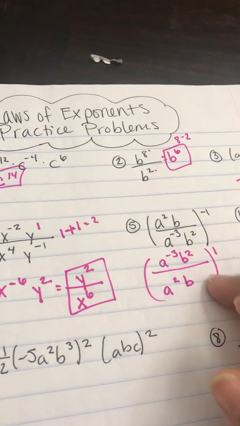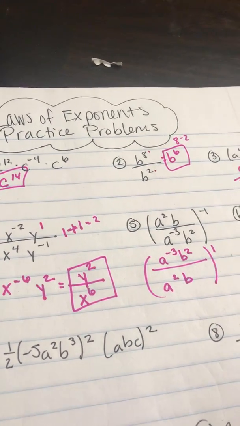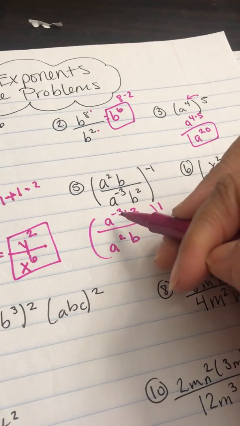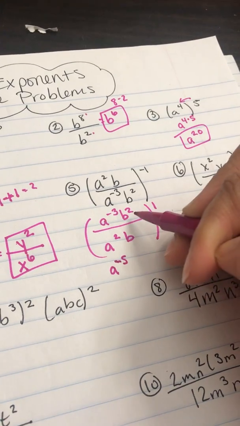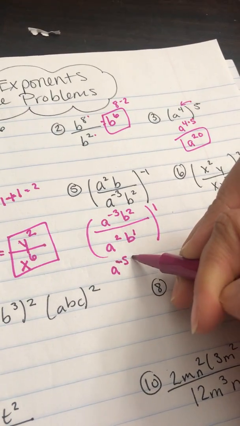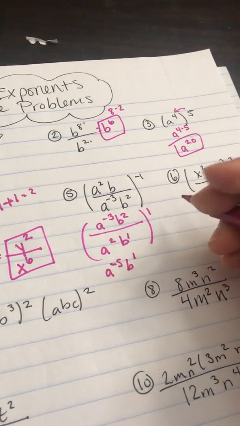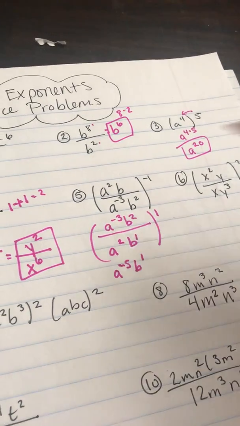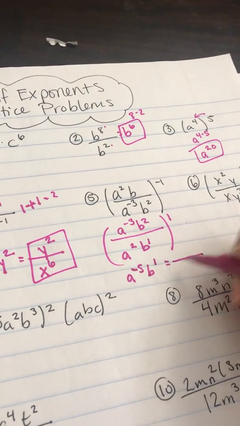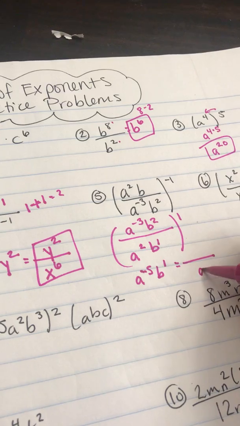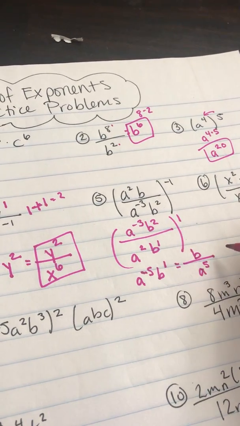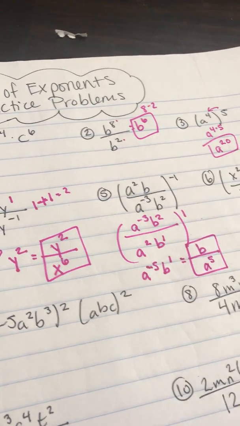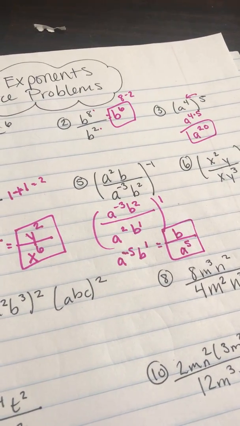So if you're looking at the inside, it's a division problem. When we divide, we subtract exponents. So negative 3 minus 2 is the negative 5, and then 2 minus 1 would be b to the 1st power. Again, you don't want negative exponents, so at the end we're going to write our answer as a fraction, and the part with a negative exponent moves to the bottom to become positive. The b stays on top because it was already to the positive 1. So that would be your final answer.